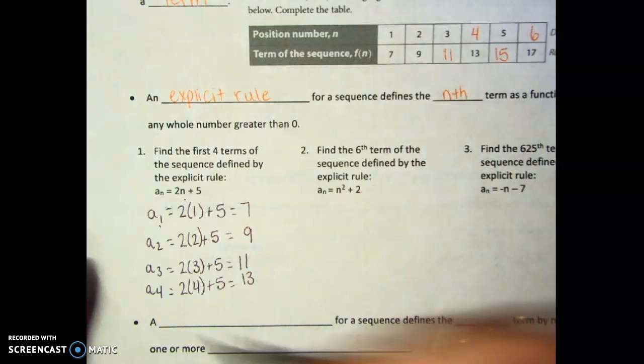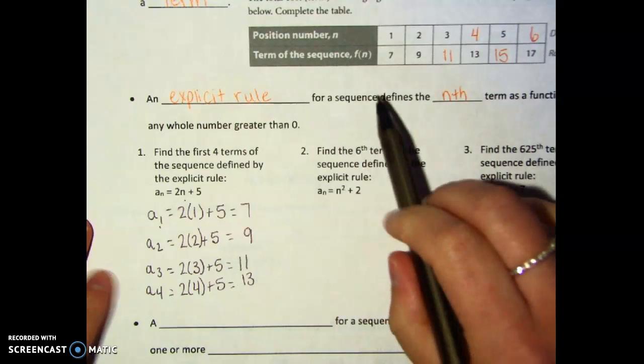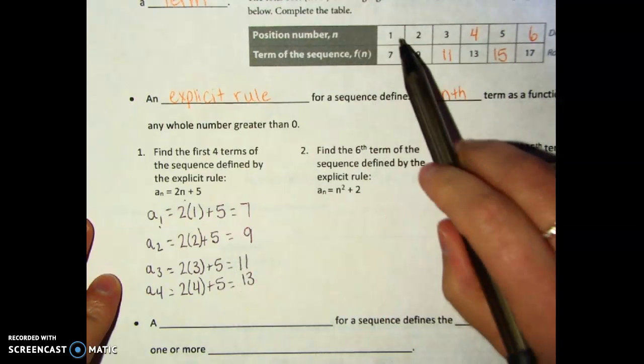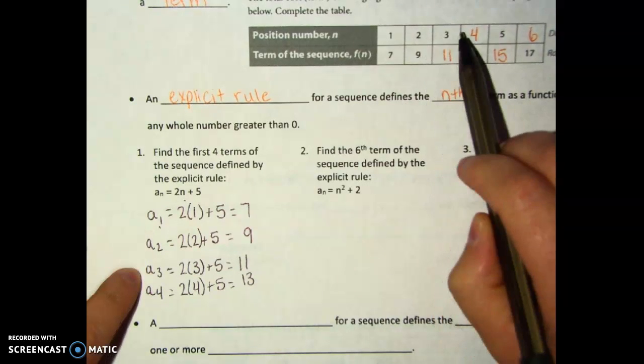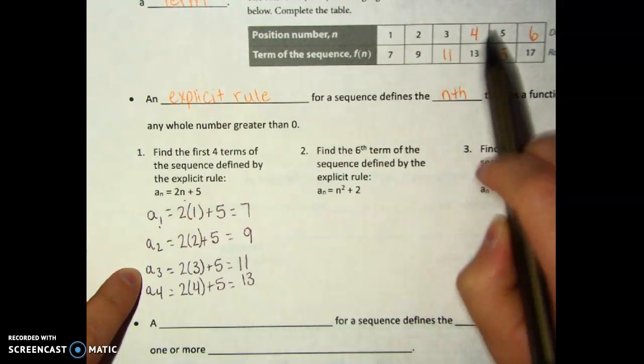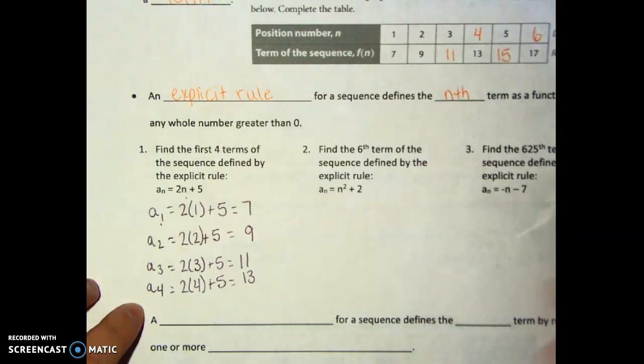So I don't know if you noticed it, but this follows the pattern from this table up here. So a sub 1, we get 7, a sub 2, we get 9, a sub 3, we get 11, and a sub 4, we get 13.